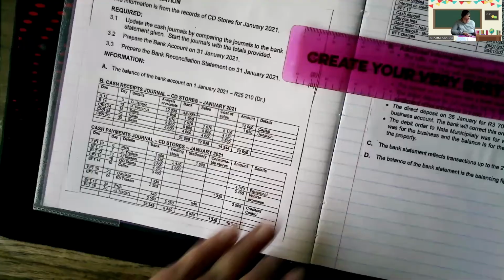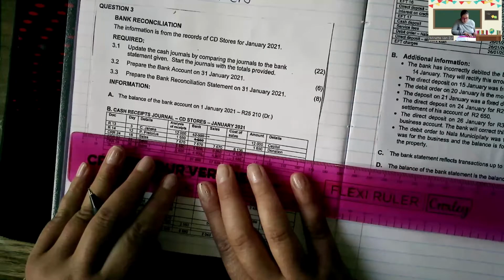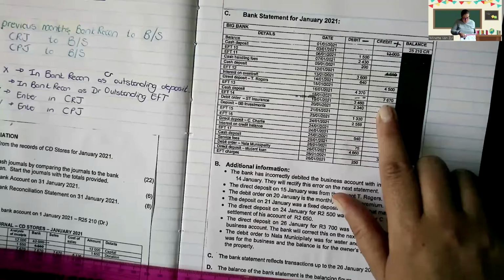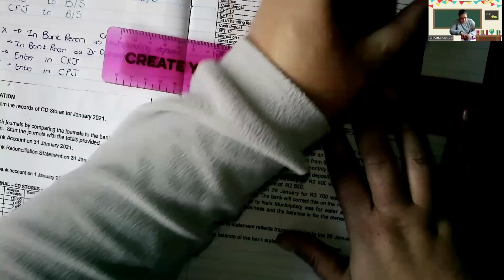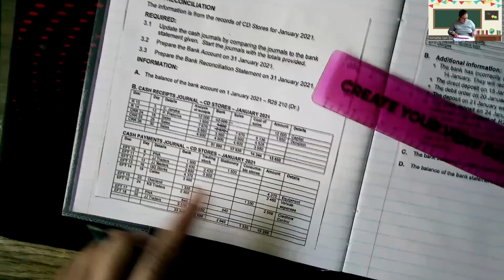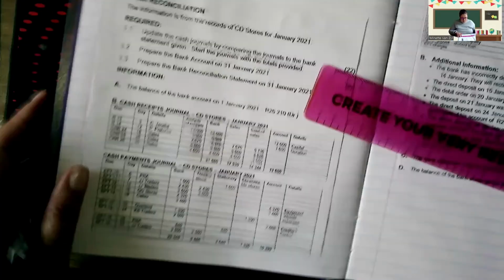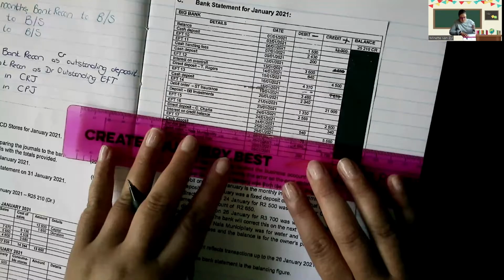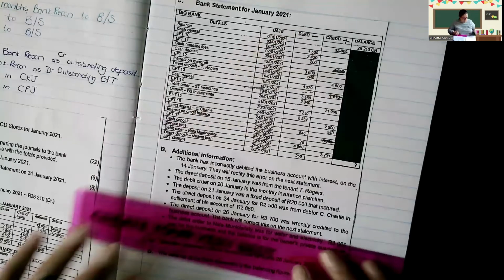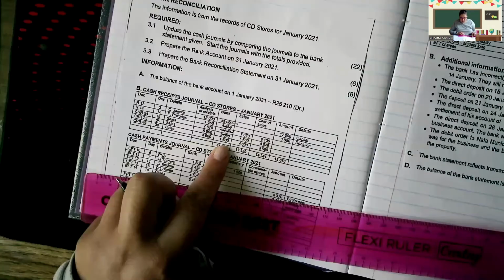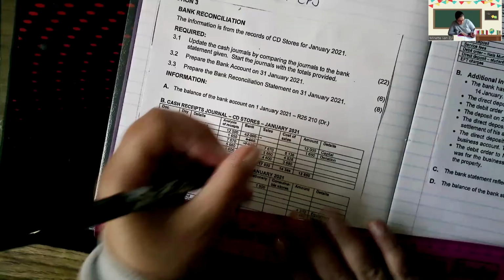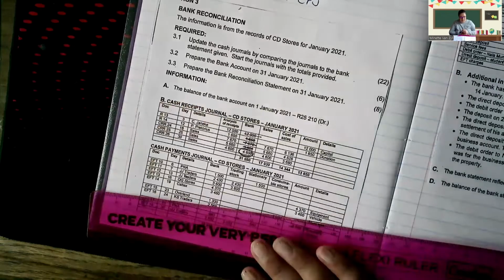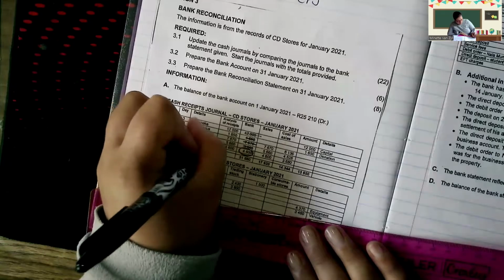Right, next, let's check. We have a deposit of 7,670, and I can see that it is visible there. So I'm going to scratch it out on both sides. Next, we have 5,660. And there we go, 5,660. Let's scratch it out. I have a deposit of 4,600, and I see it's not visible in my bank statement. So here we have our credit outstanding deposit. This you have to record in our bank recon statement.